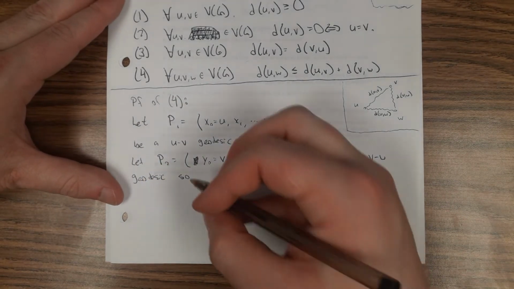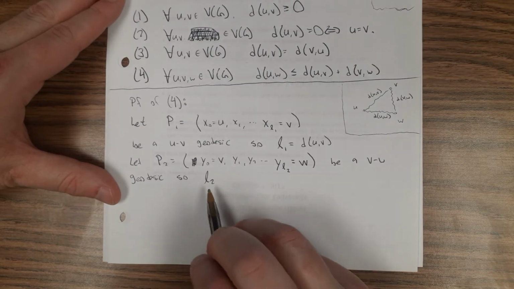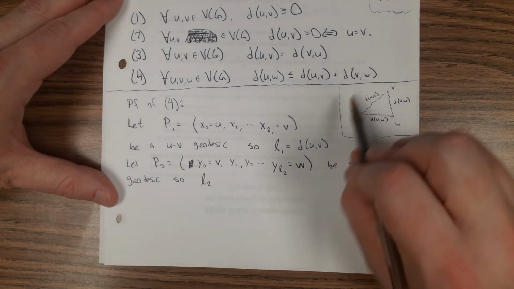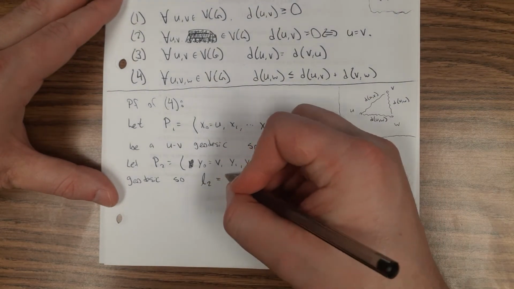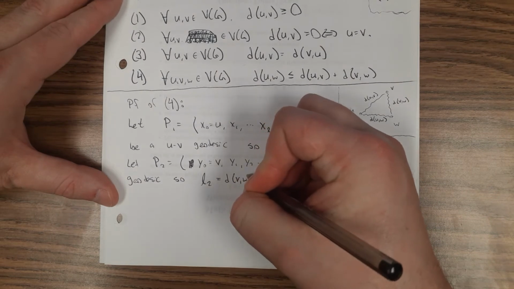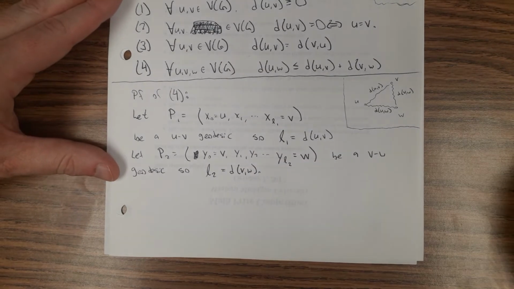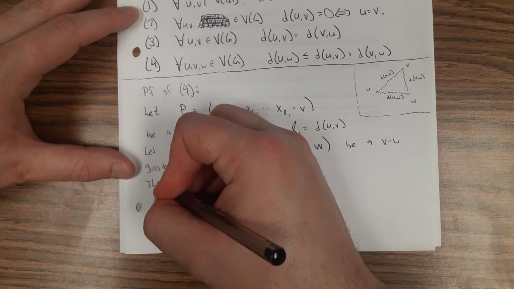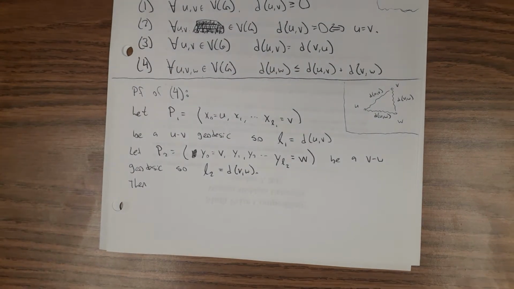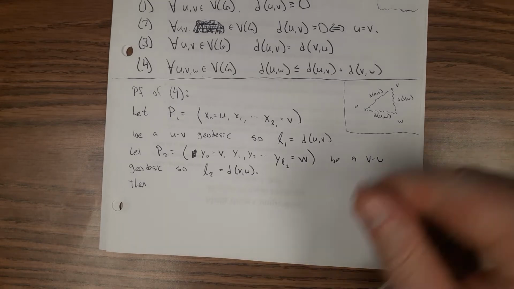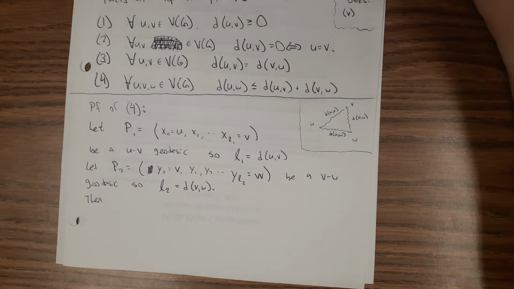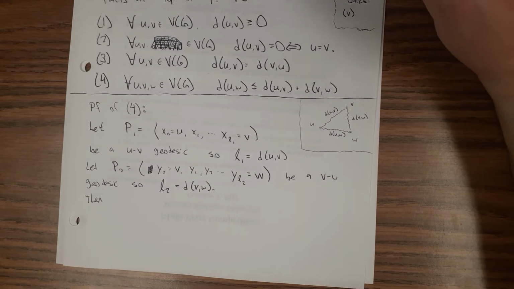And so L2, the length of that path, is the distance from V to W. And remember what I said when I was discussing the intuition behind this, because the intuition is really going to guide part of the proof here.